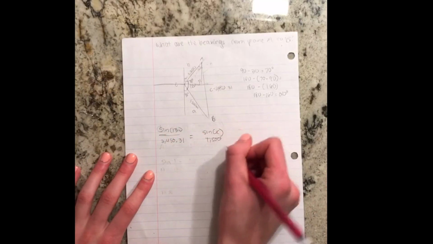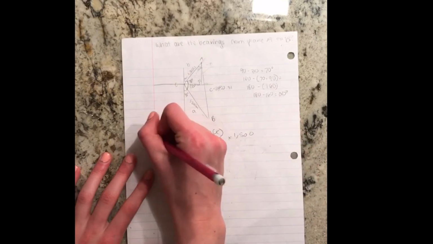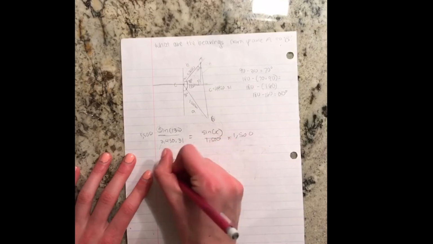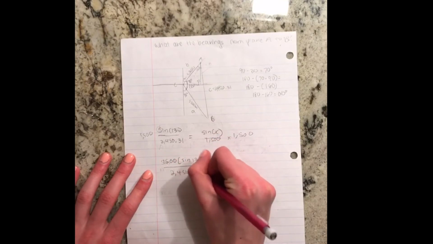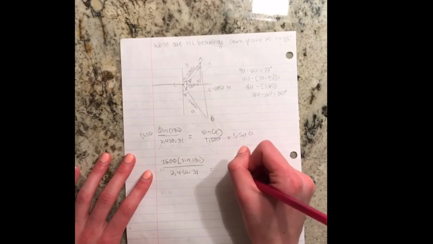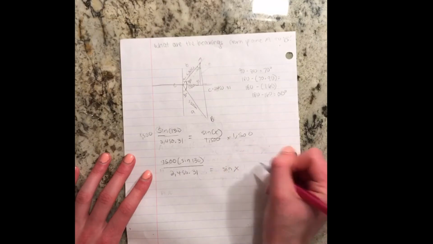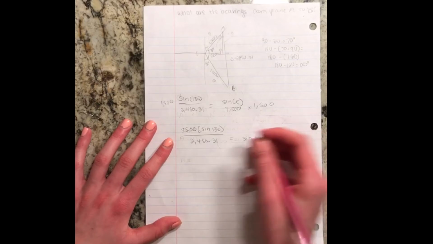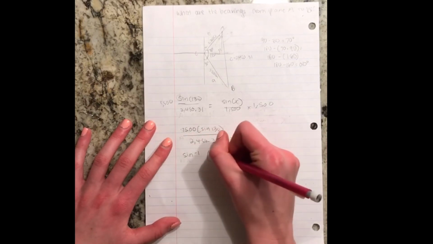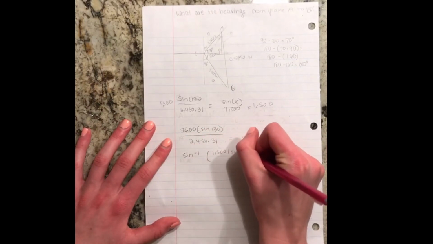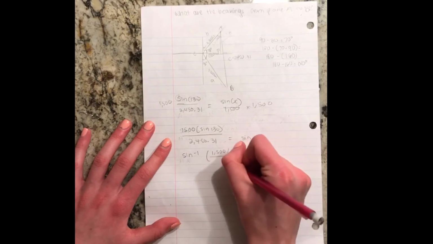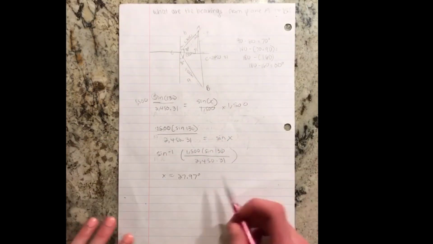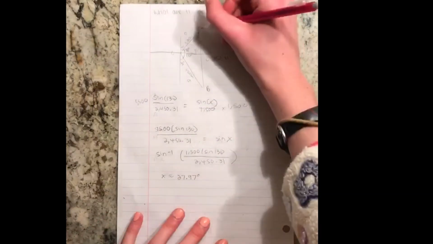Then to get sine of x by itself, you can multiply both sides by 1,500. And then to get x alone, you can do the inverse of sine. So sine inverse of 1,500 sine 130 over 2,450.31. The angle of x is 27.97 degrees, which is this whole angle.